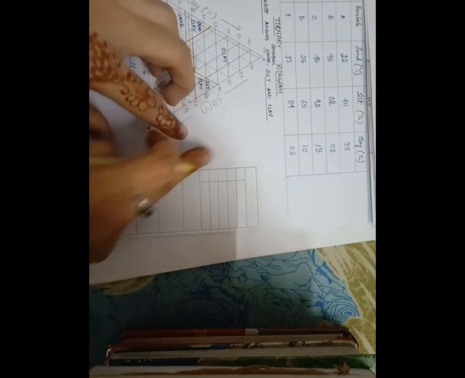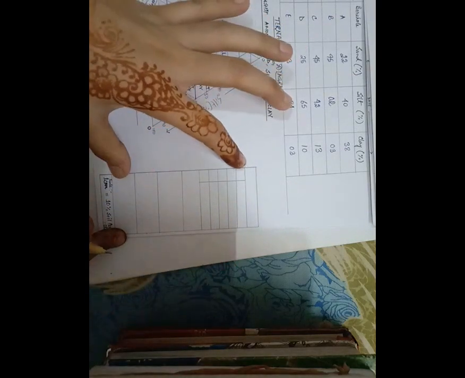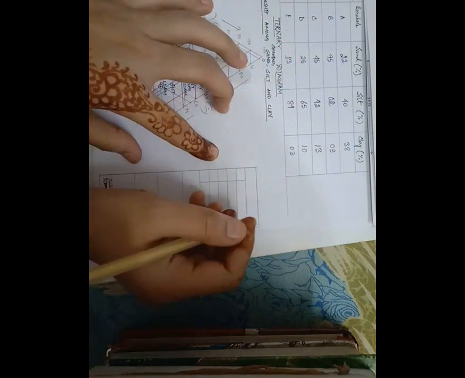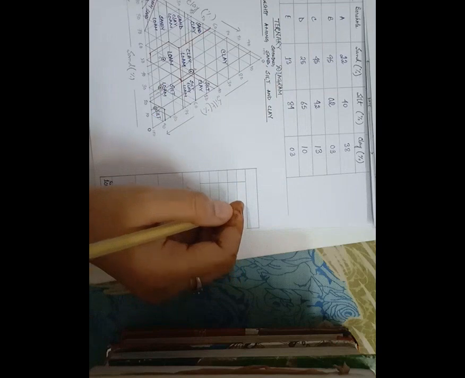I just draw a column for our index. So here I just write the index, and here I show the points of boreholes A, B, C, D, E, and then I draw a direction of sand, silt and clay.